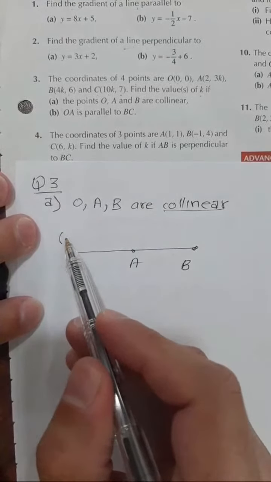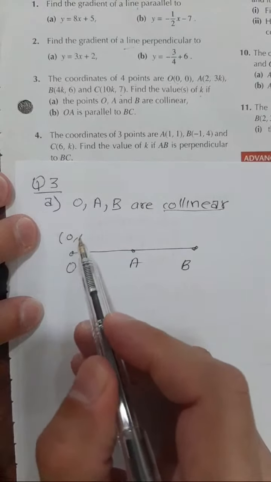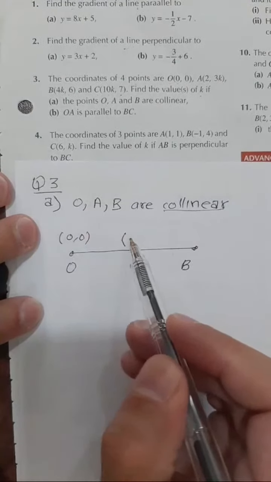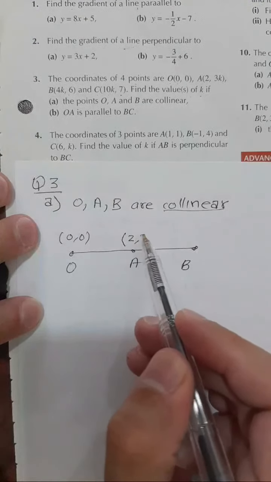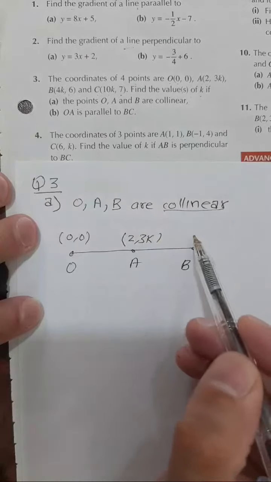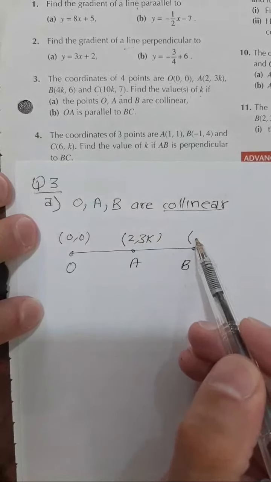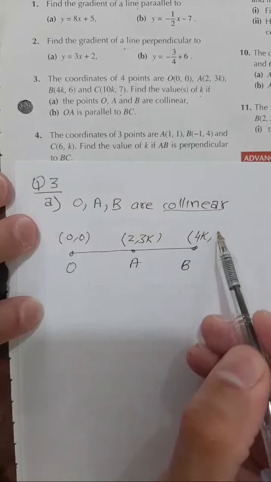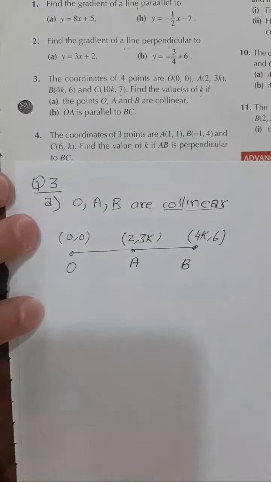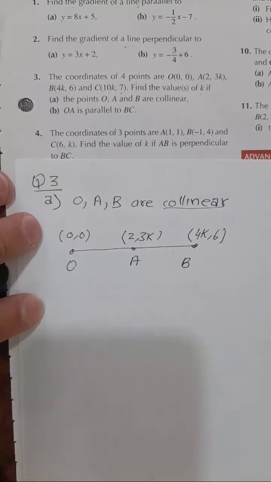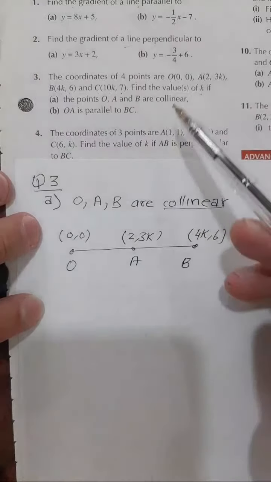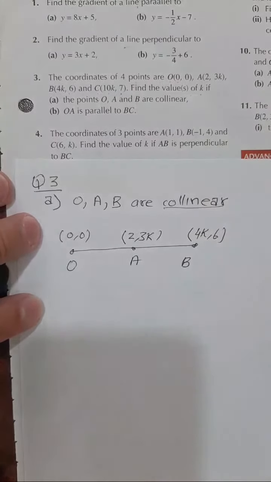Coordinates of O are 0, 0. Then coordinates of A are 2, 3k, and coordinates of B are 4k and 6. This is the condition. We have to find the value of k.